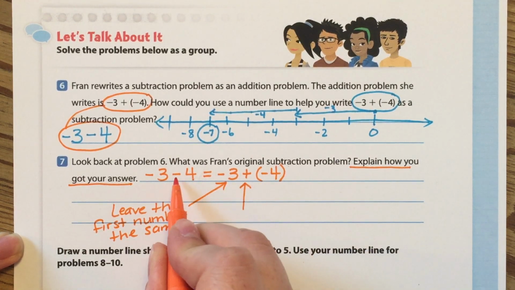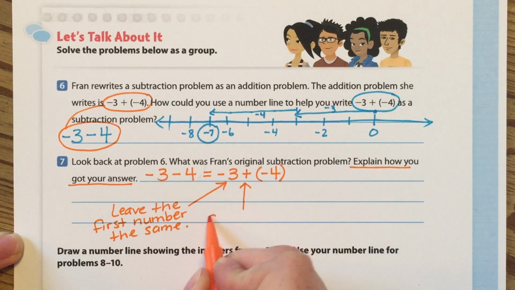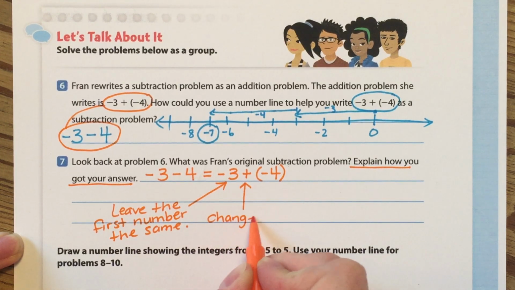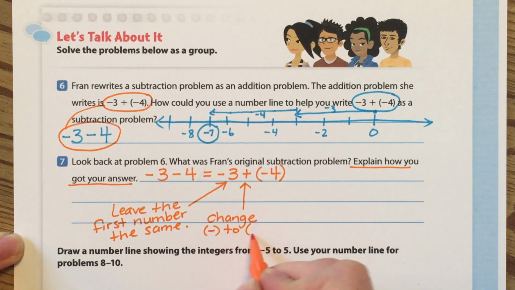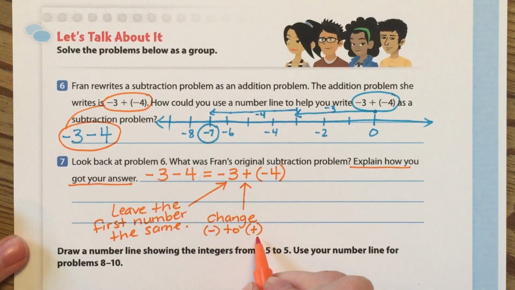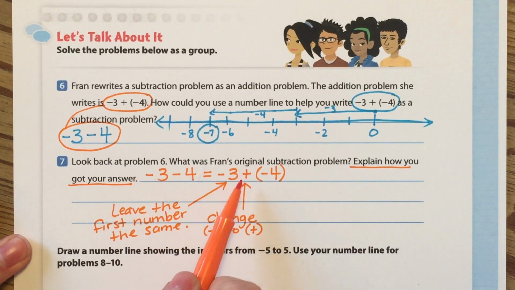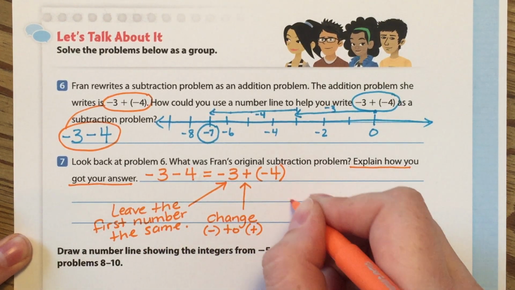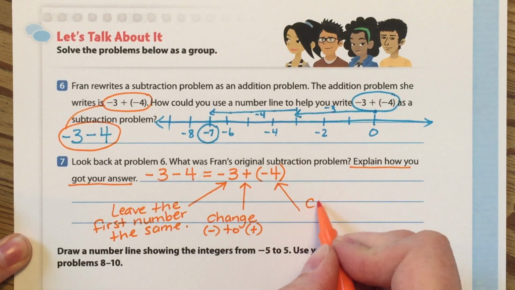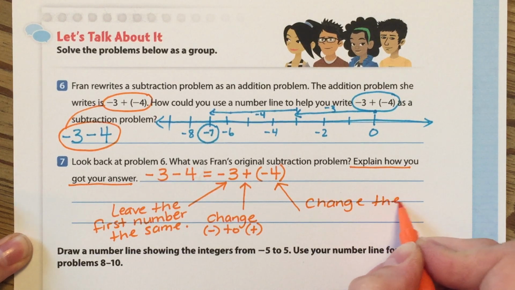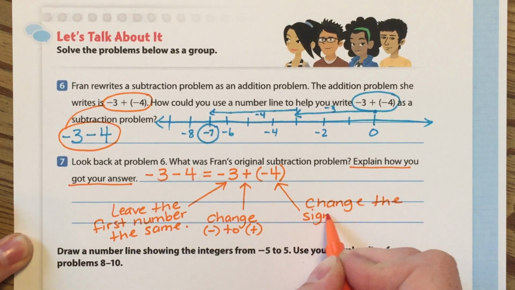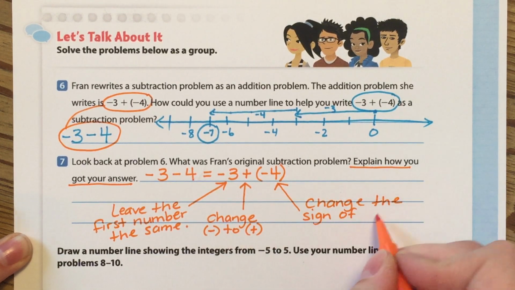So we change the subtraction to addition. I'm going to use a little minus sign in parentheses to represent subtraction, and a little plus sign in parentheses to represent addition. So we change the subtraction to addition. And then the third thing we did was we changed the sign of the second number, or of the last number.